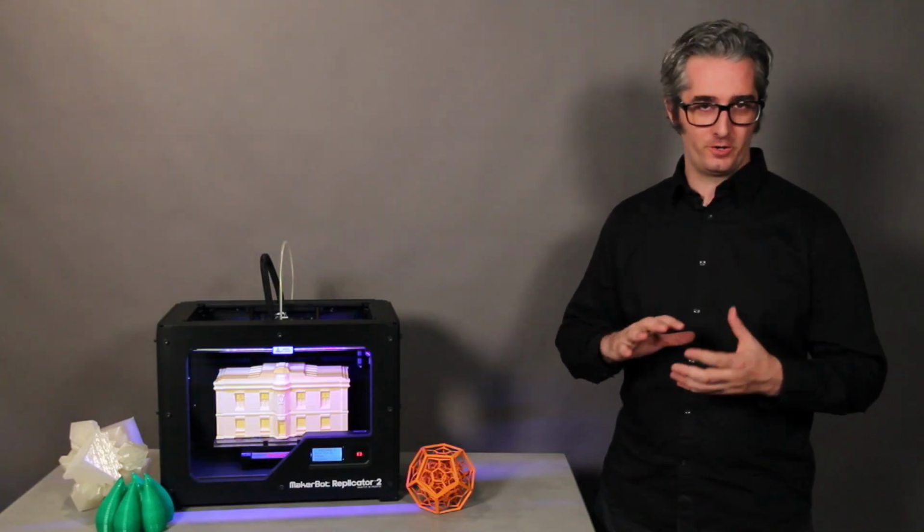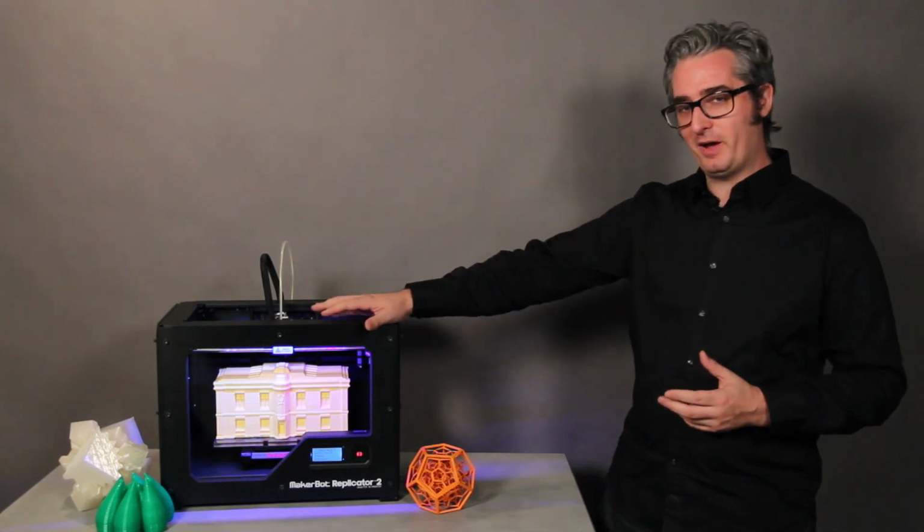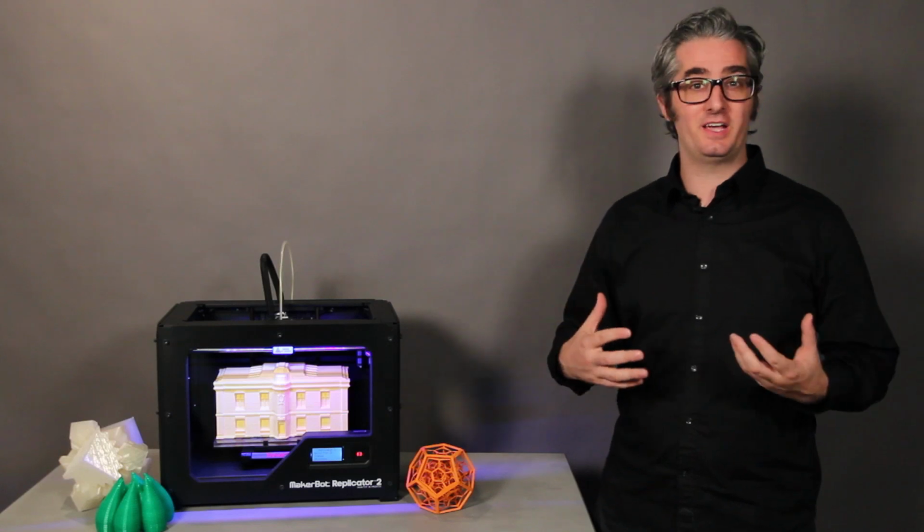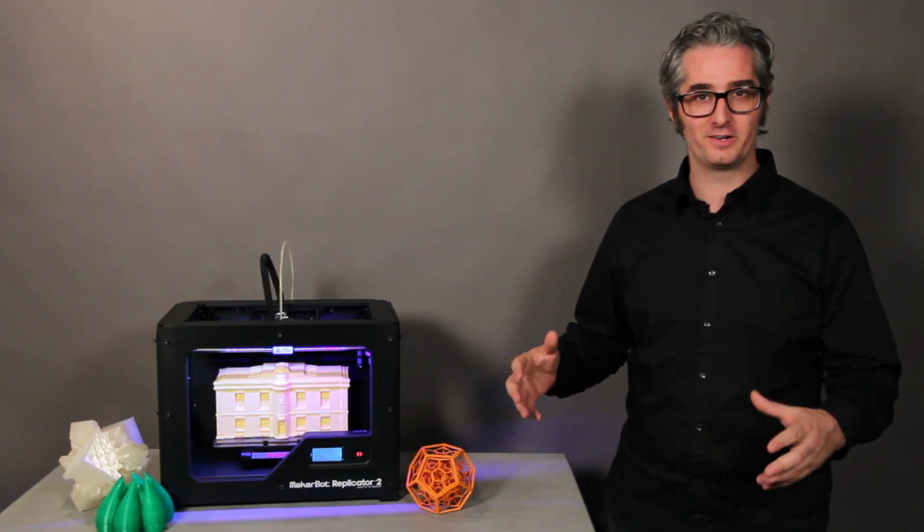If you're an engineer or an engineer at heart, you can keep a MakerBot Replicator 2 desktop 3D printer right on your desktop and produce amazing high-quality models while you work. The MakerBot creation process starts with the digital design.